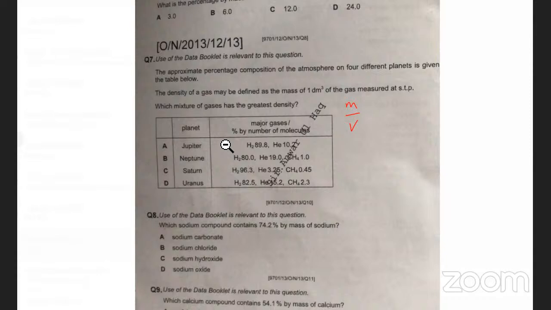Would it be Saturn? Uranus. I guess it's this one because helium is heavy, methane is heavy, hydrogen is the light one. So methane is 16, right? Helium is 4, hydrogen is 2, right? So this one has the greatest percentage of methane as well as helium. So I guess this is the heaviest. It's going to be D.